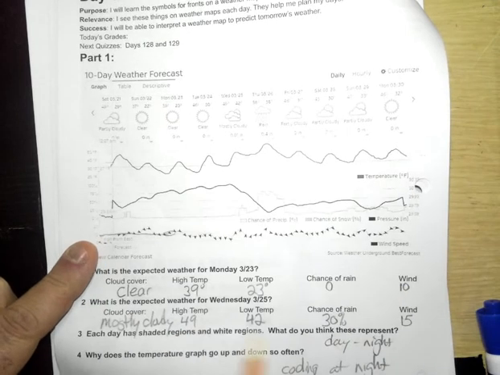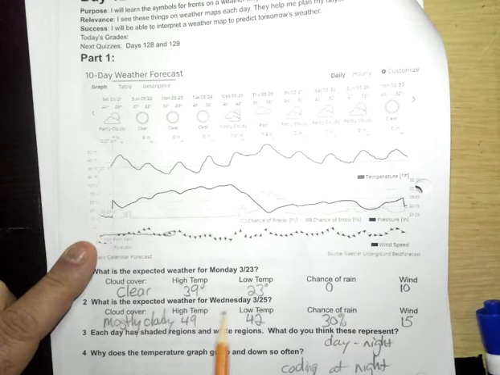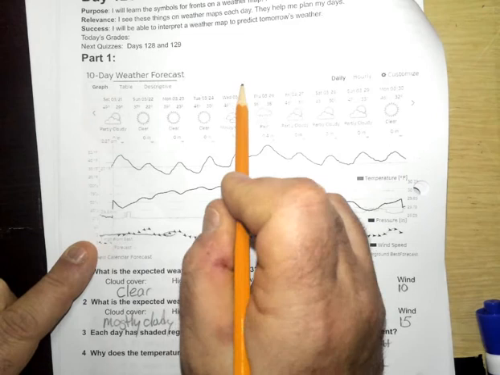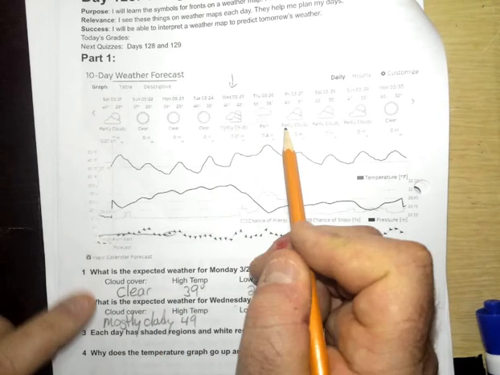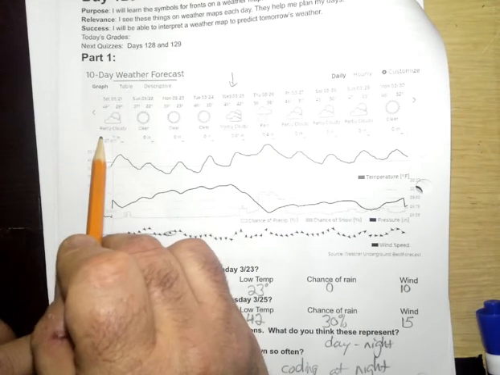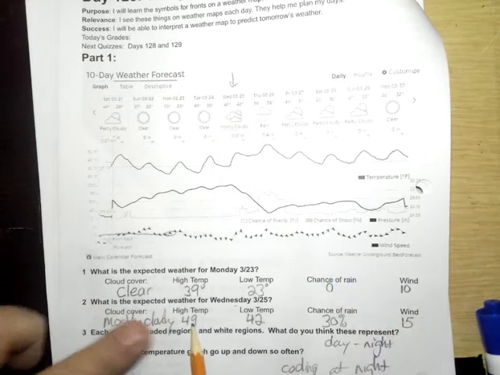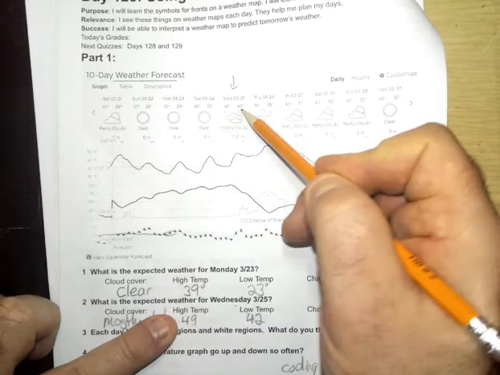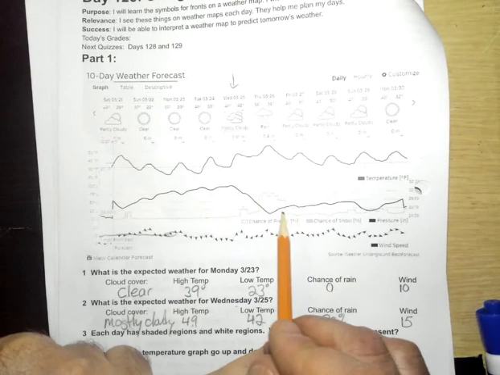So you've probably already seen this. I should have had it hidden. Oh well. Wednesday, right here. Mostly cloudy means more clouds than blue sky. Partly cloudy means more blue sky than clouds. High temperature 49, low temperature 42. Chance of rain, that's going to be this gray line here.